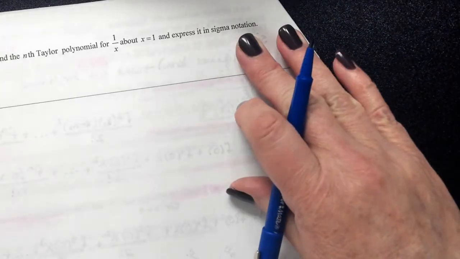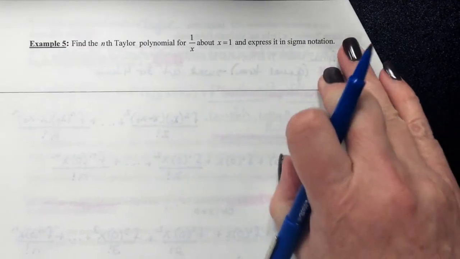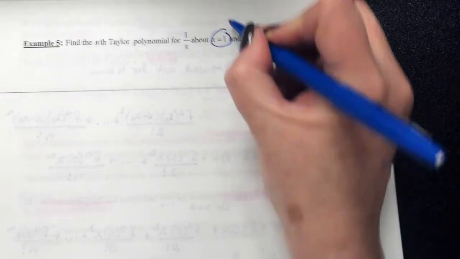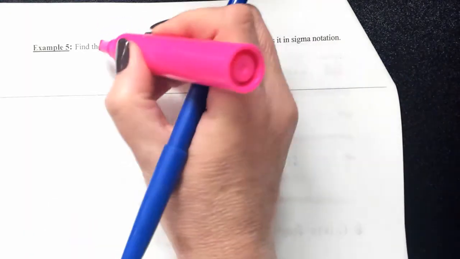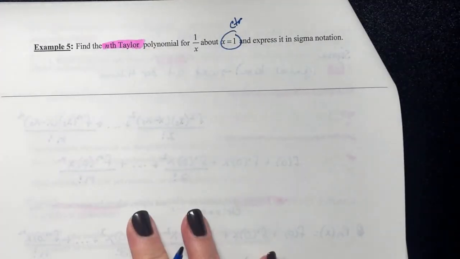All right, let's take a look at the next one. Find the nth Taylor polynomial for 1 over x about x equals 1 and express it in sigma notation. So again, my center is at 1. I want to find my nth Taylor polynomial. So that means I need to find the general term.